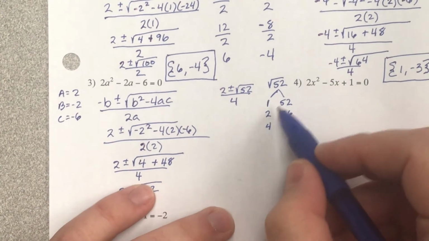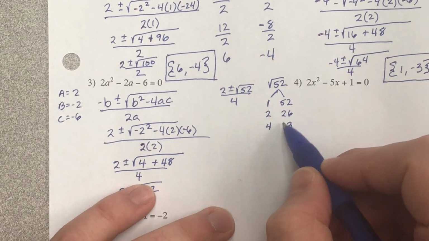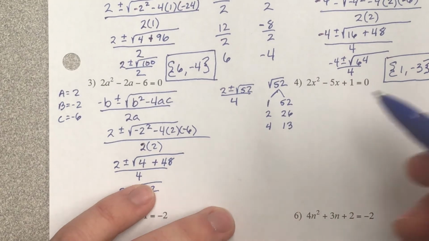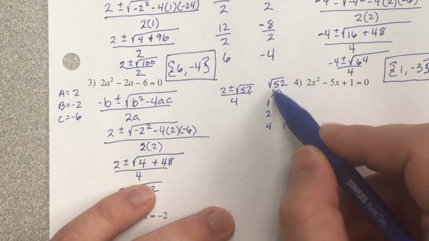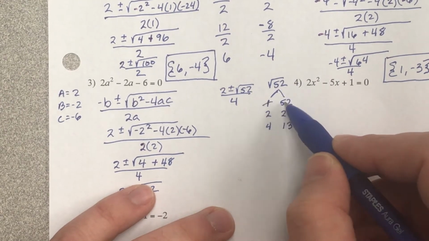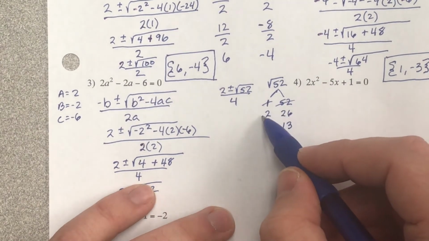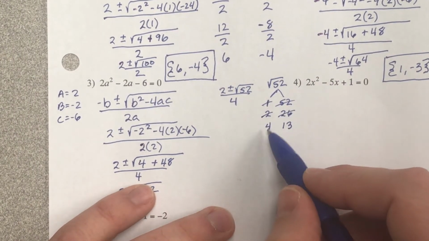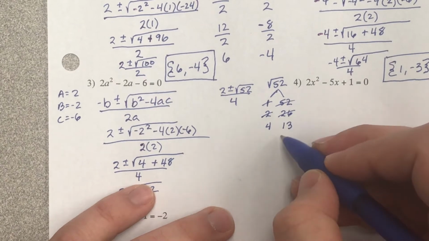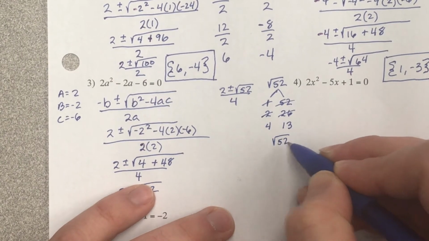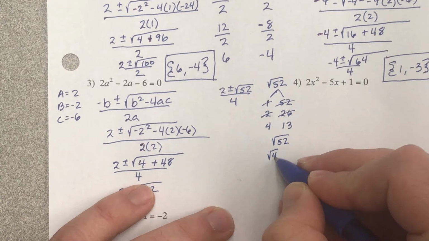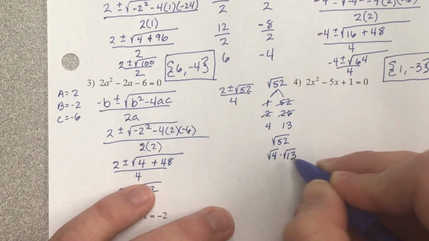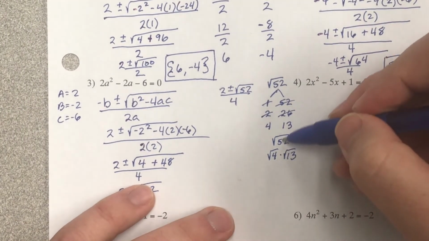So we actually see that this square root 4, so you could check off, well, 1's a square root, but that would take us to where we're at. So that won't work. These two won't work. 2's not a perfect square root. 26 is not, but 4 is. So we're going to change the square root of 52 to the square root of 4 times the square root of 13. That is the square root of 52.